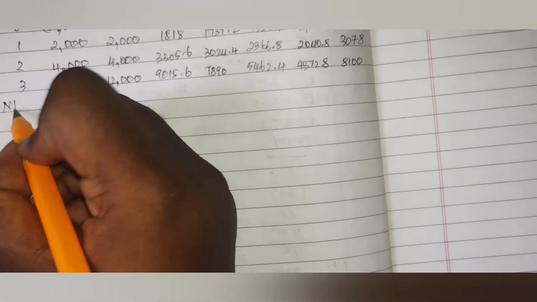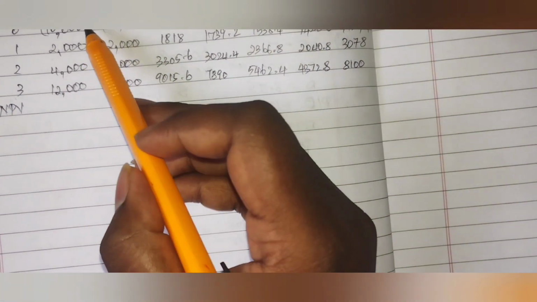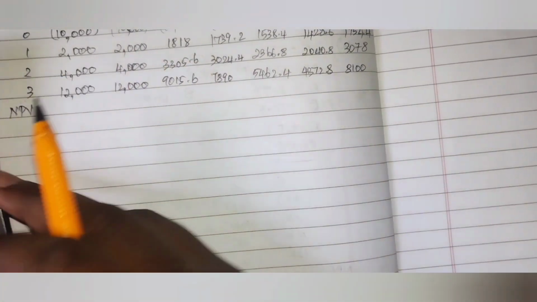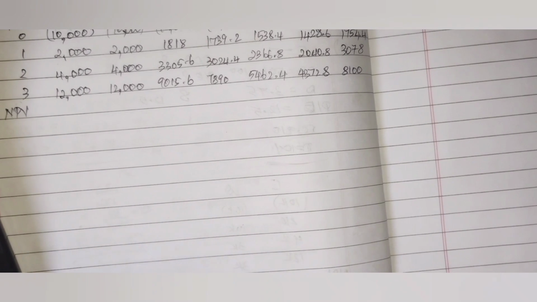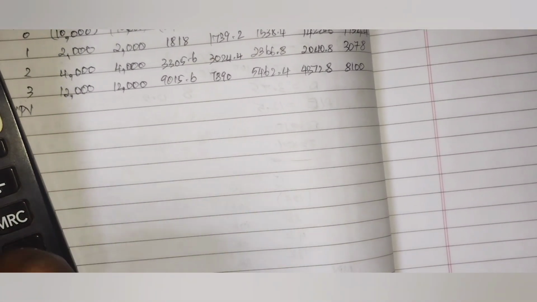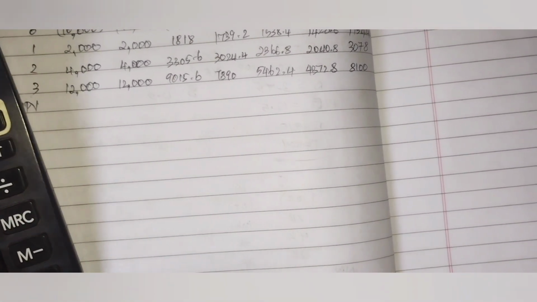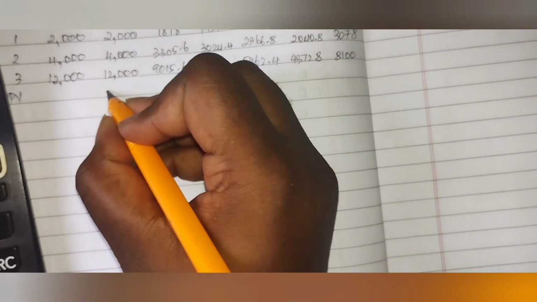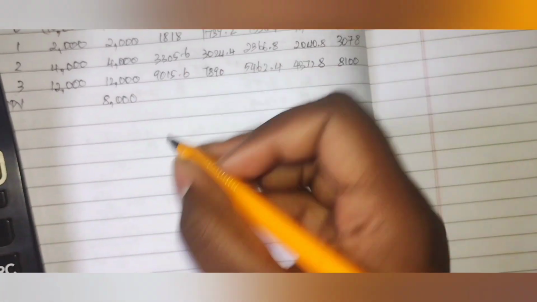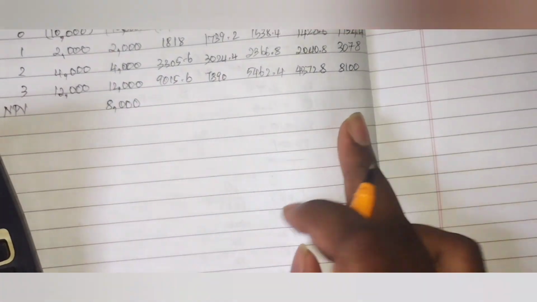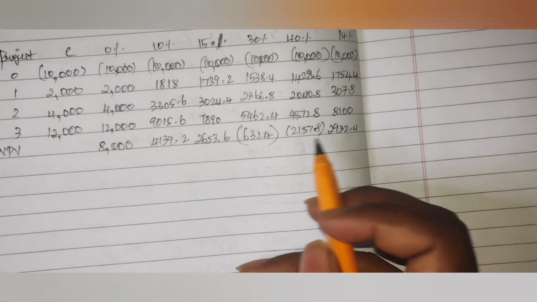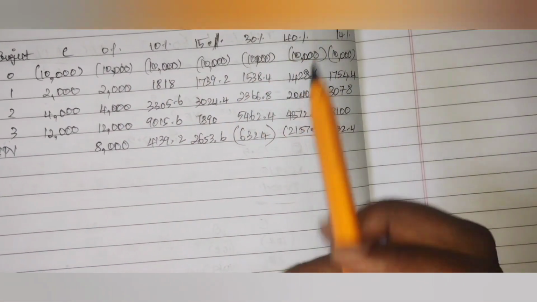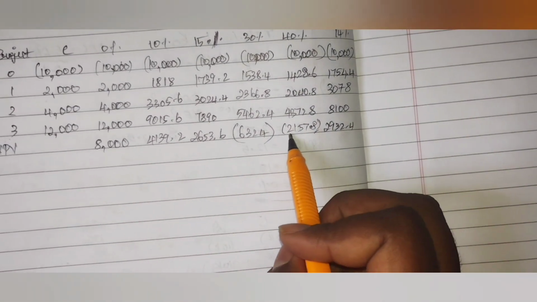Calculate NPV for this. You have to subtract the outflow and add the cash flows. The difference will be NPV. Let's calculate. Minus 10,000 plus 2,000 plus 4,000 plus 12,000. We get 8,000 for no percentage. And let's calculate for all of these. Let's calculate NPV for all the percentages. As the discounting rate increases, NPV decreases and becomes negative.